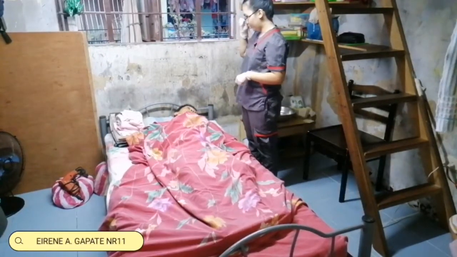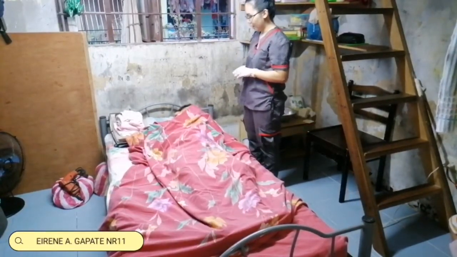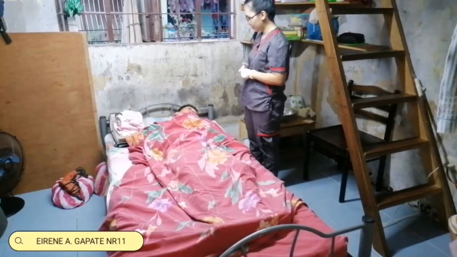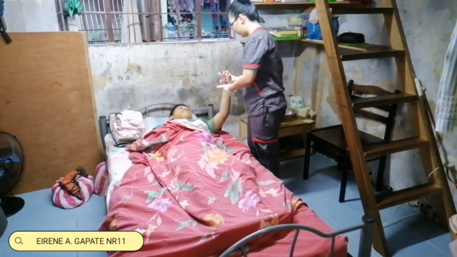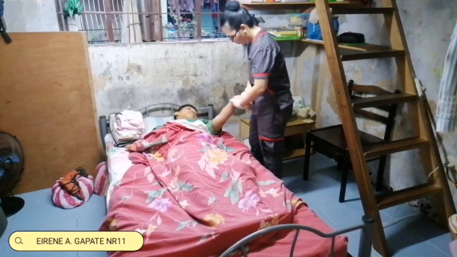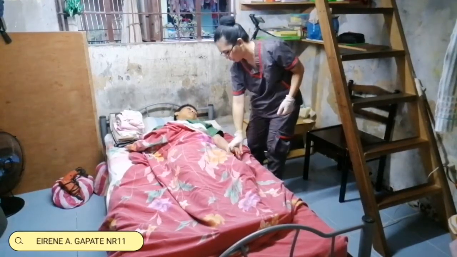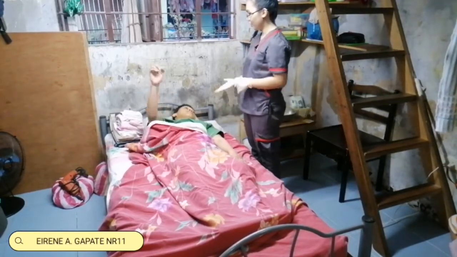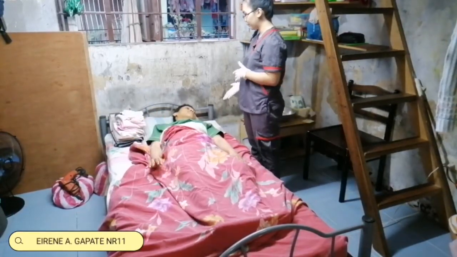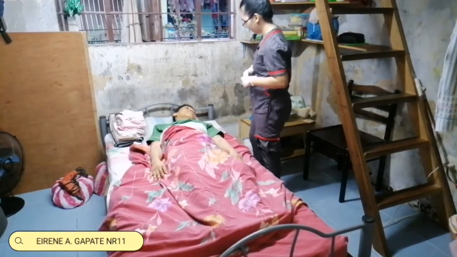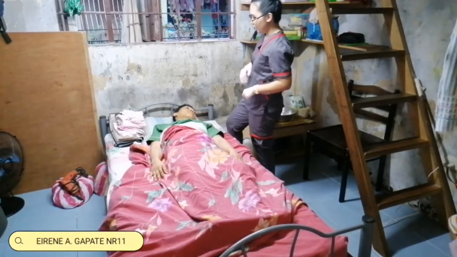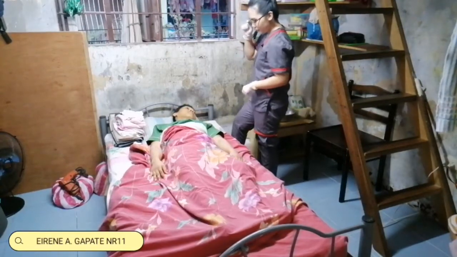For the implementation, identify the patient and explain the procedure to facilitate the patient's participation and cooperation with the procedure and reduce anxiety. Now, adjust the bed to a comfortable working height.